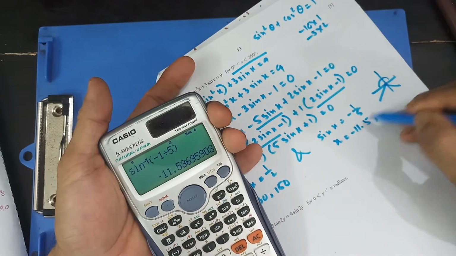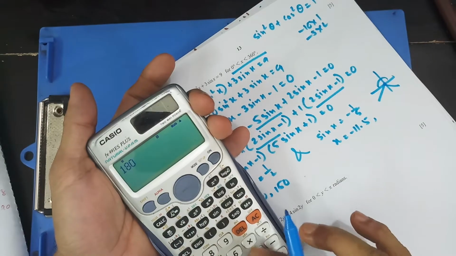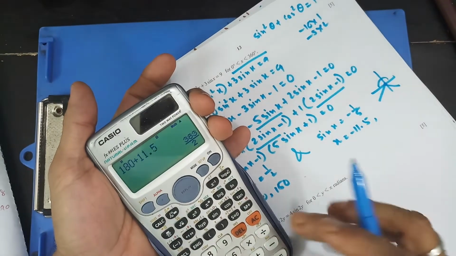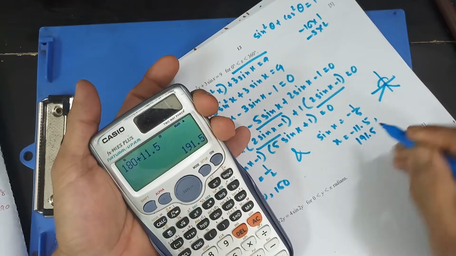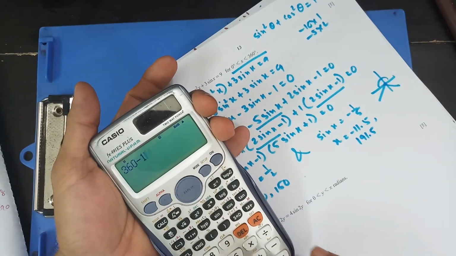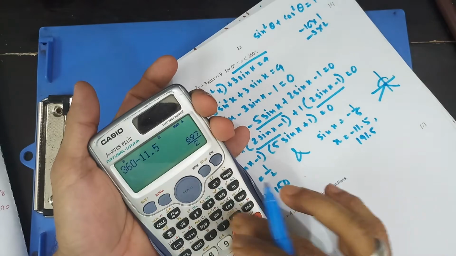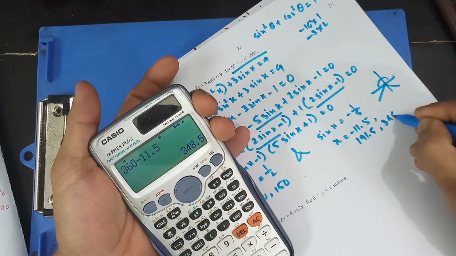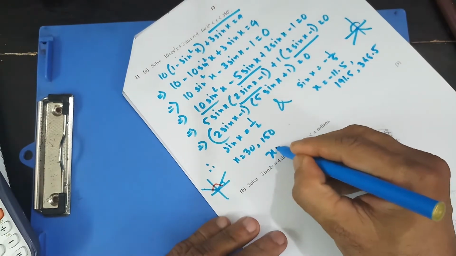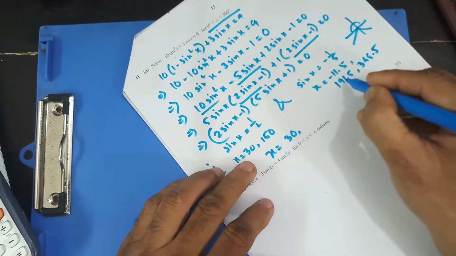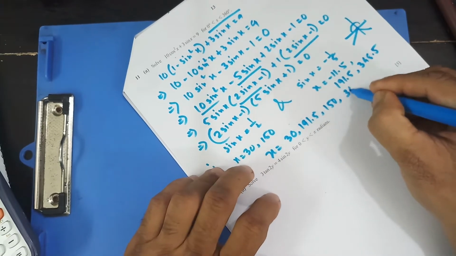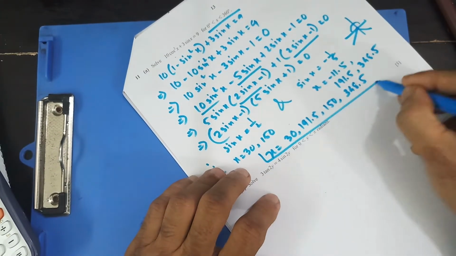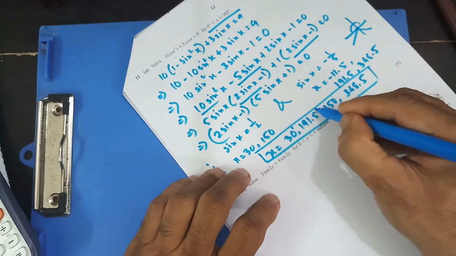So 180 plus 11.5, I got 191.5, and 360 minus 11.5, that's going to be 348.5. So the value of x I got 30, then 191.5, 150, 348.5 degrees. Okay, so that's my final answer.